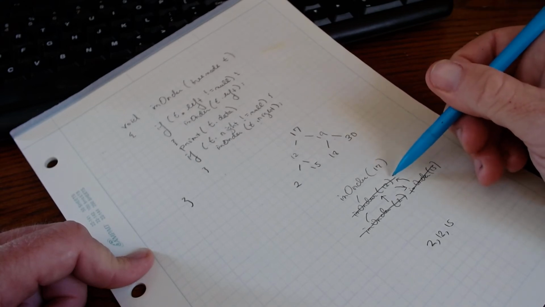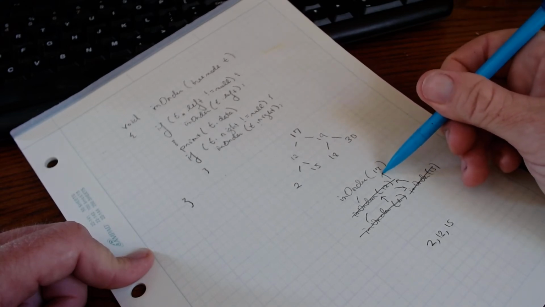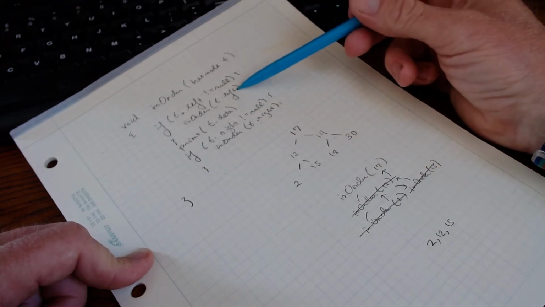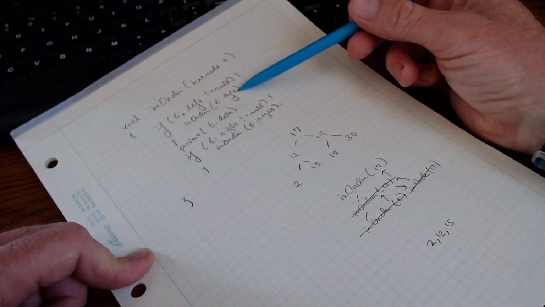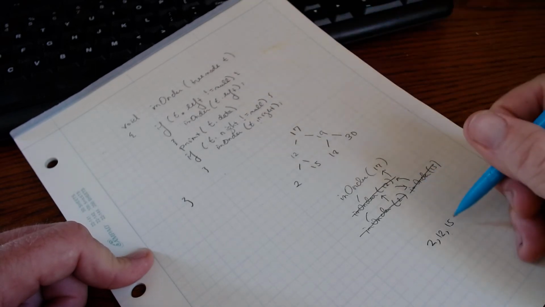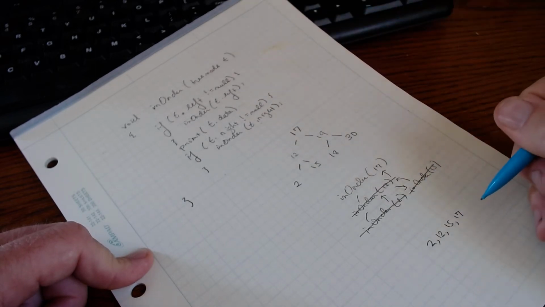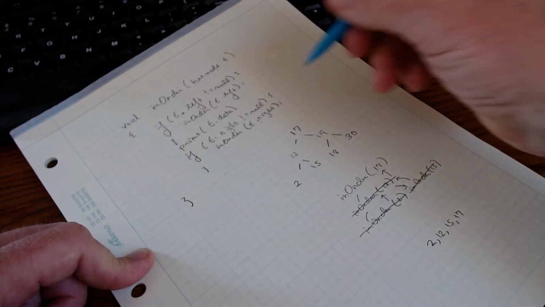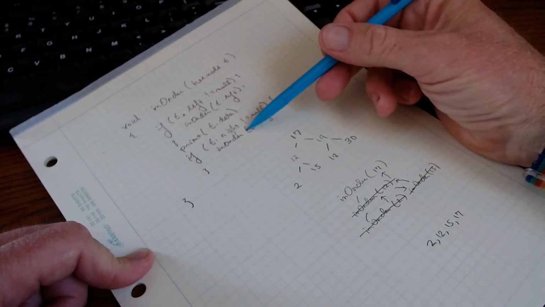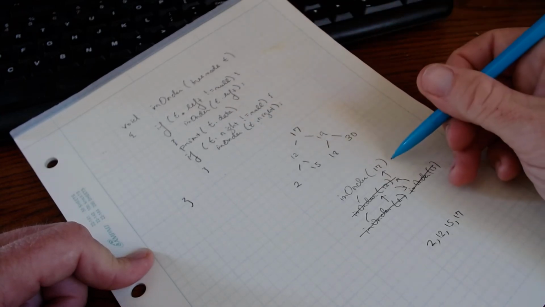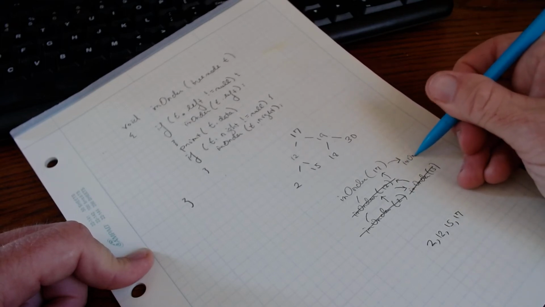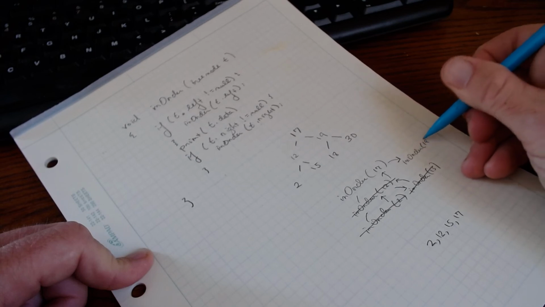When inOrder 12 ends, it returns to inOrder 17. inOrder 12 was called from this call right here. So now the next statement is this print statement. So we go to the 17, just like that. Now, we're here in inOrder 17. So the next thing to do is to try to go right, which we can do. So I'm going to try to do this like this, and we'll write down inOrder 19 like that.